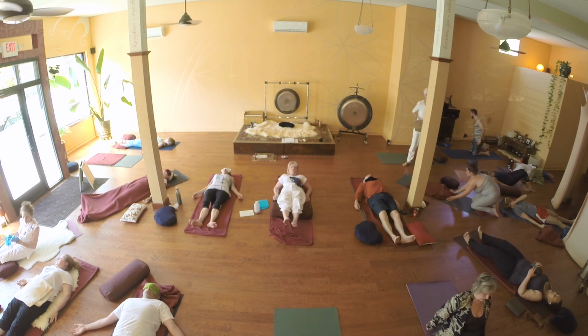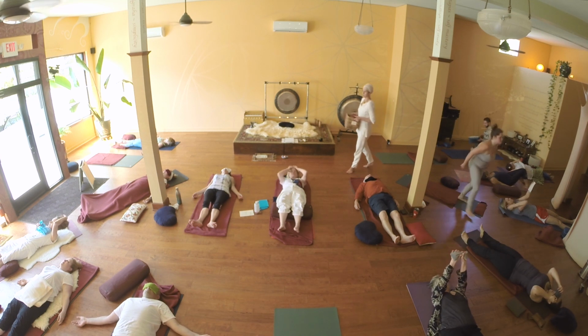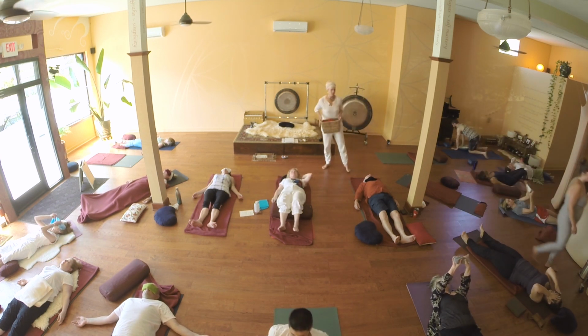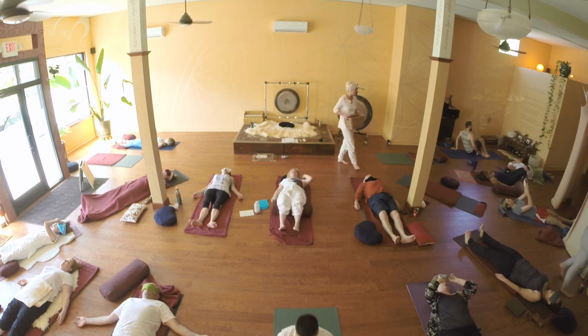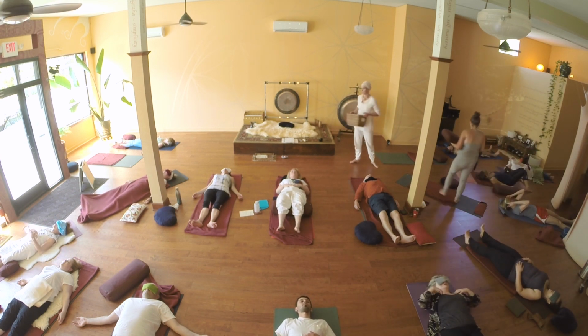Traditionally, Shavasana, we just lay flat on the ground. Head and neck are in alignment with the spine so that the crown chakra is in alignment with the other chakras. So if you have a pillow under your head, make sure it's a thin one. Nice thin one.